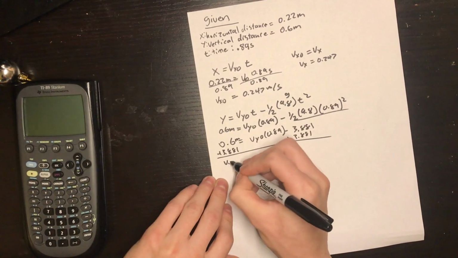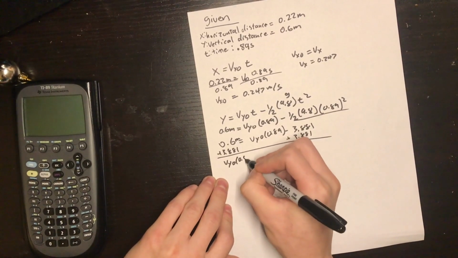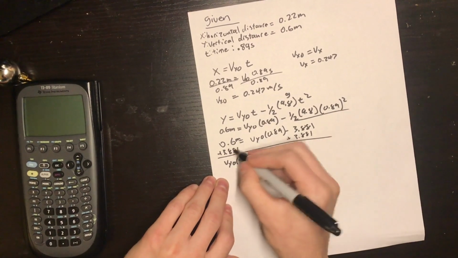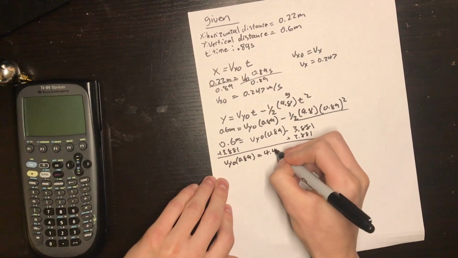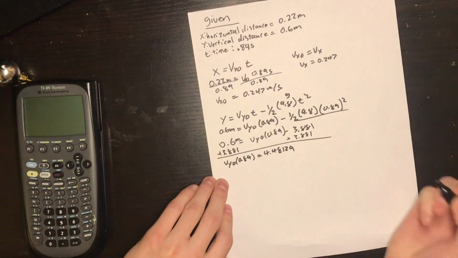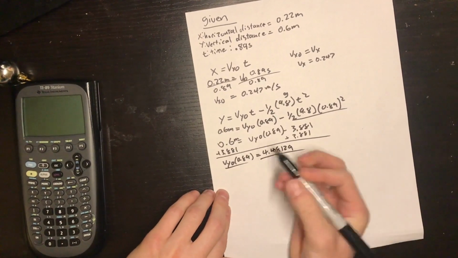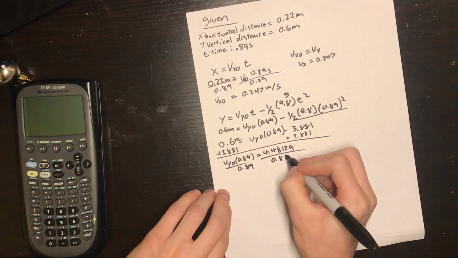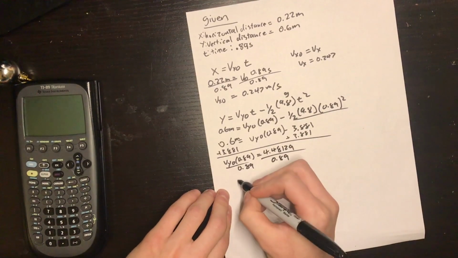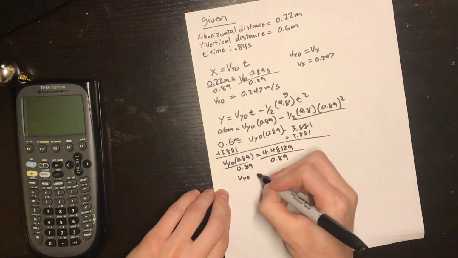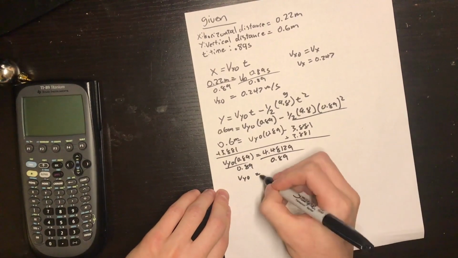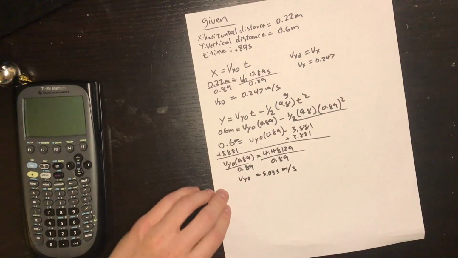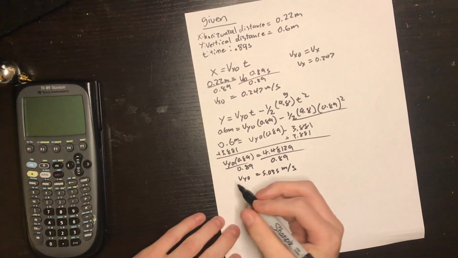So then we have VYO times 0.89 is equal to 4.48129. So then we can divide both sides by 0.89 to get the initial vertical velocity. VYO is equal to 5.035 meters per second.